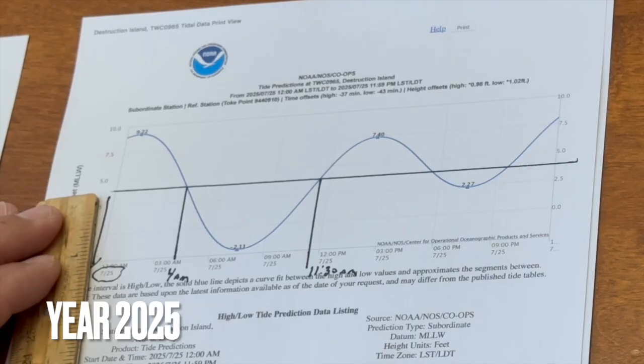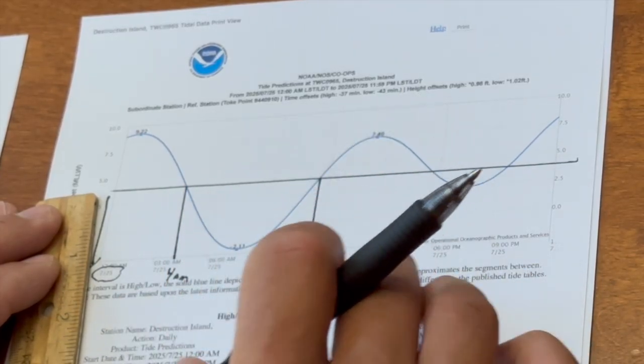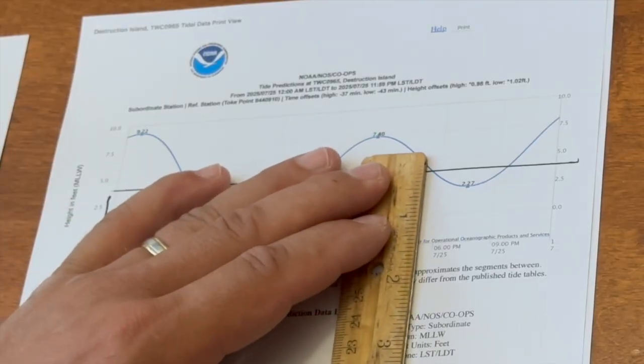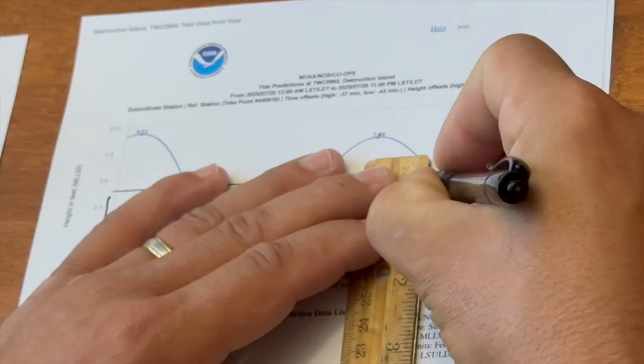The tides change every day, so you need to download your tide chart for the day. There is another opportunity to pass this mark, and it happens in the evening.